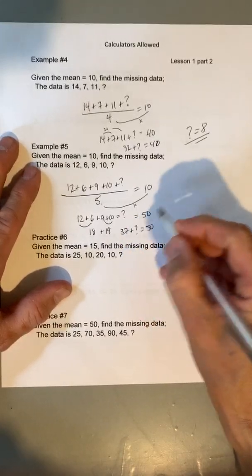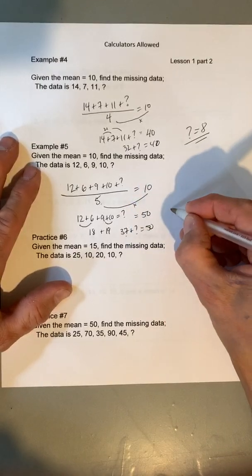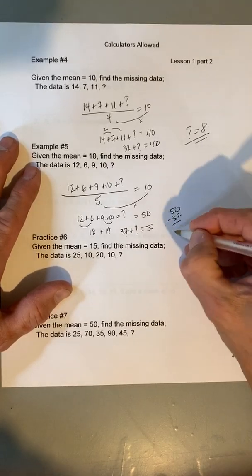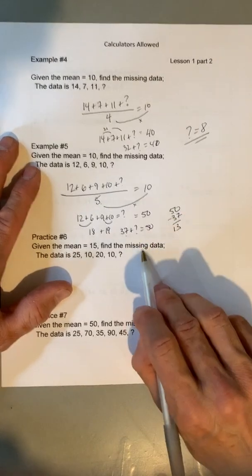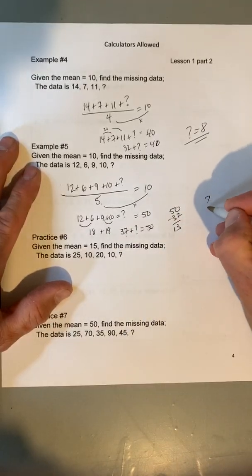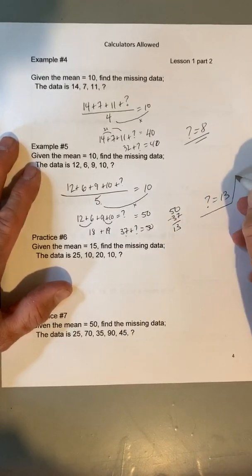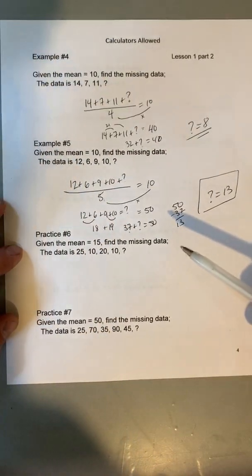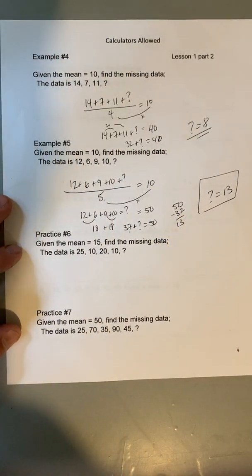Some people can do this in their head. Some people have to take that 37 and subtract it from 50. 13. 13 plus 37 is 50. Make sure you box your answer. The next question is for practice. Let's do that one. So maybe hit pause.